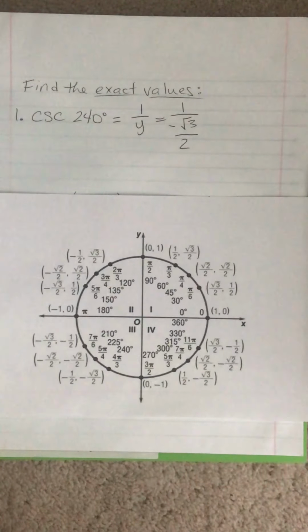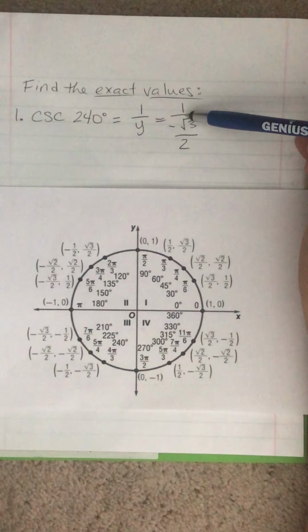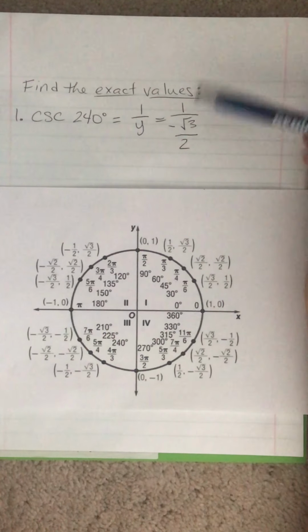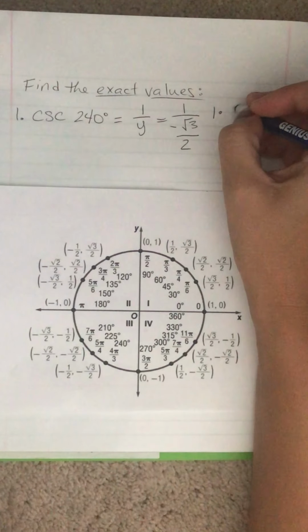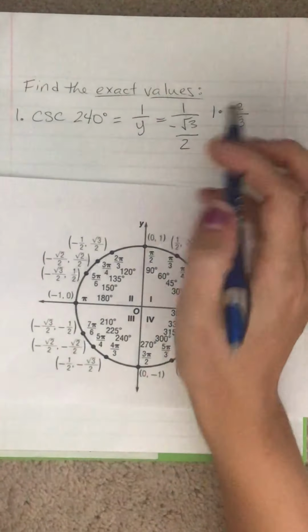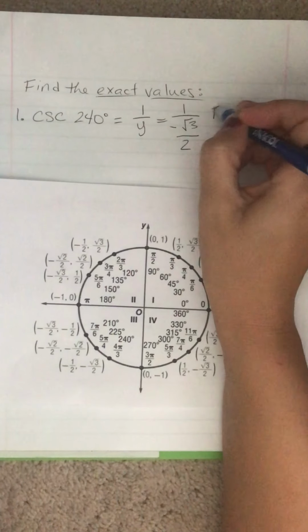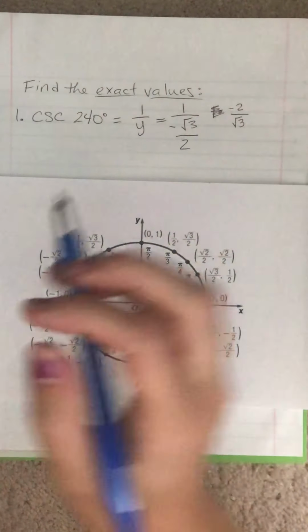But again, we can't leave it like this. When we're dividing fractions, keep it, change it to multiplication, flip the second fraction. So technically it would be 1 times negative 2 over the square root of 3. But because we're just multiplying it by 1, we don't even really need to do anything with that. So we have negative 2 over the square root of 3.